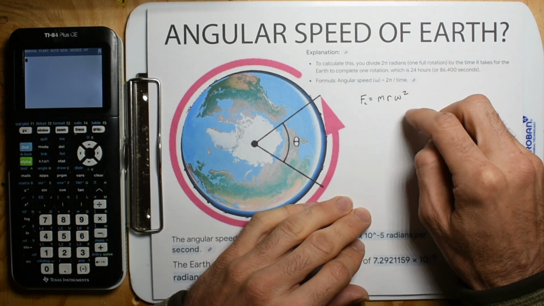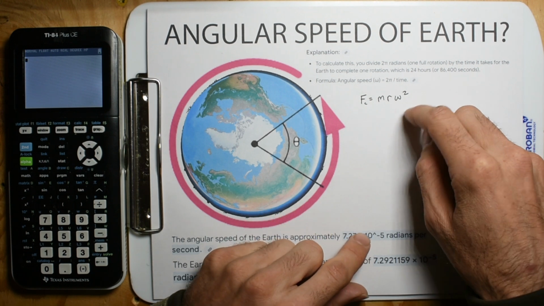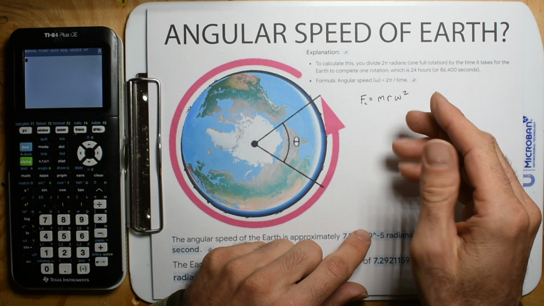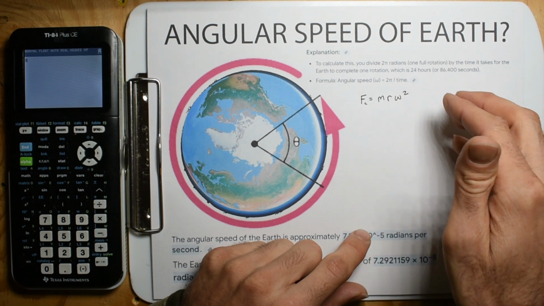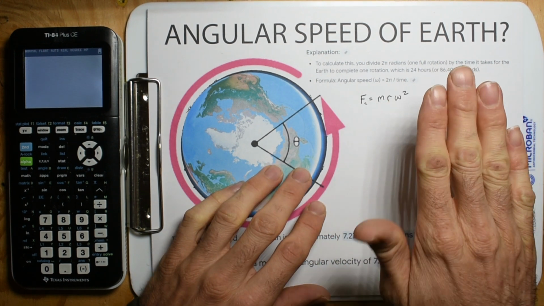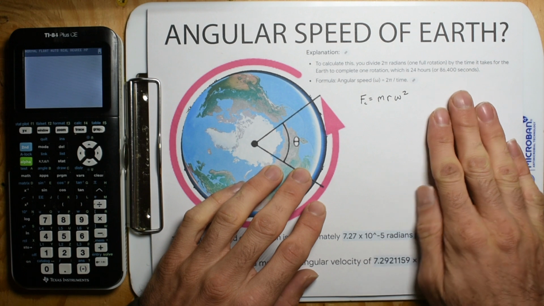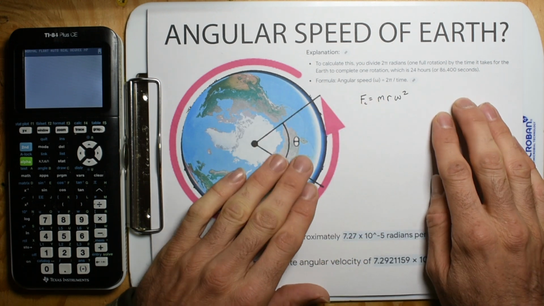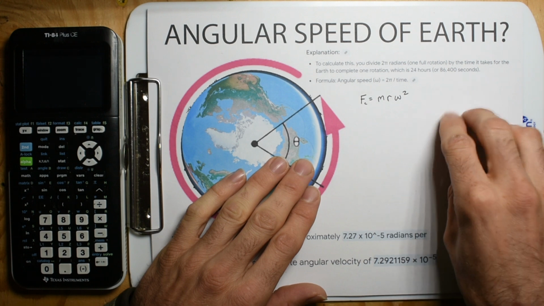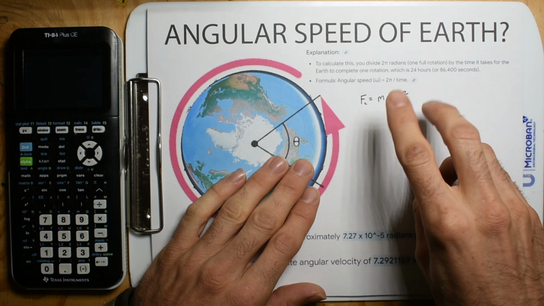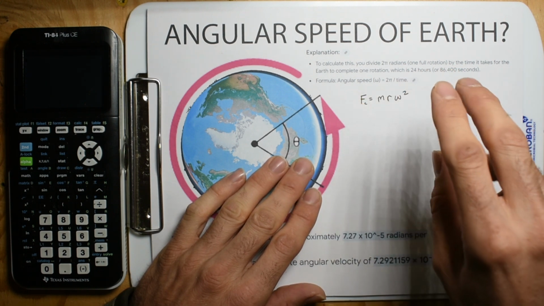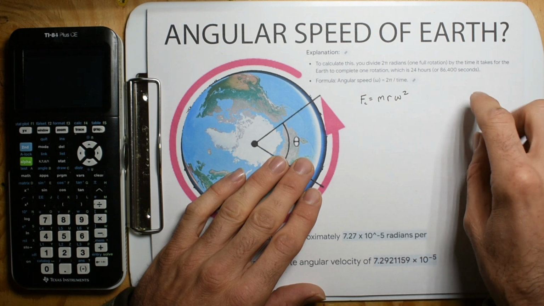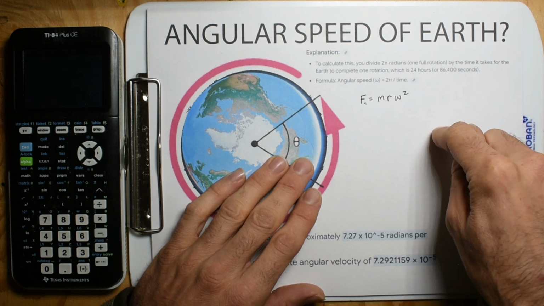So 5 times 10 to the negative 5 times 10 to the negative 5. So that becomes 10 to the negative 10, so keep that in your mind. The 5 squared becomes 25. So we have 10 to the negative 10, but 25, well, let's just call that 2, but we're going to have times 10 to the 1.